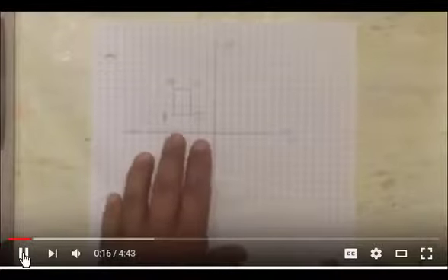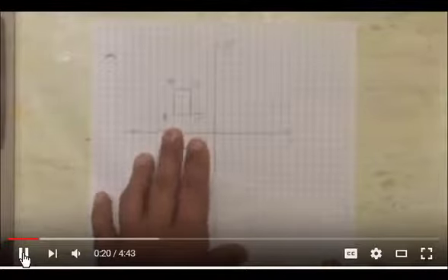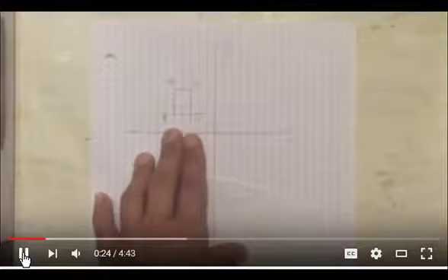So here's a demonstration on how to do rotations using patty paper. It really is the easiest way, and I really suggest that you use patty paper to do all of your rotations. So we start with this quadrilateral drawn in the second quadrant.